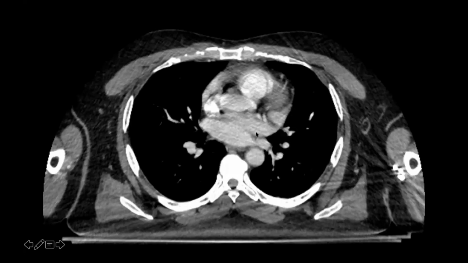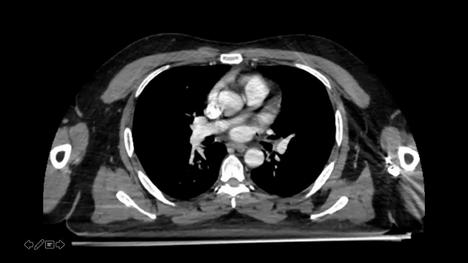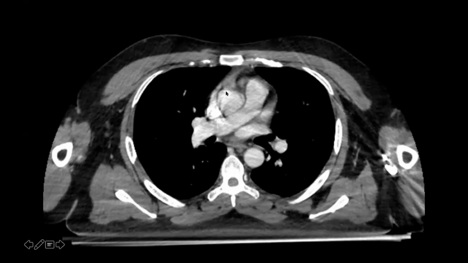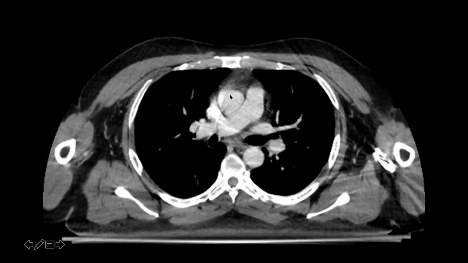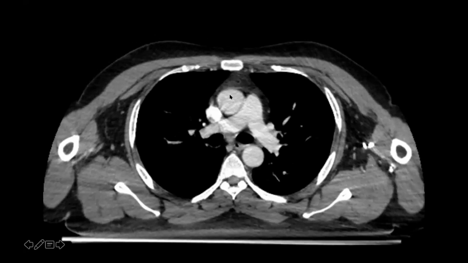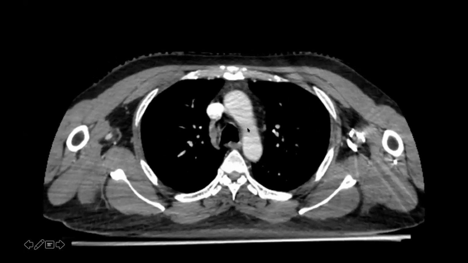We'll start off from the atrium and we'll track the aorta. Here you can see the ascending aorta. I'm scrolling caudal to cranial. You can see the ascending aorta, and now it will continue as the arch of the aorta. So this here is the arch of the aorta. It's very important to identify it.